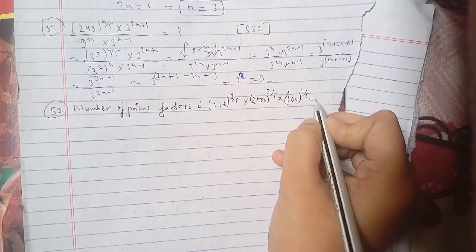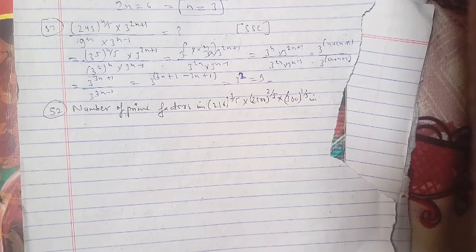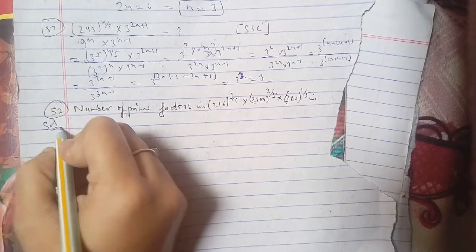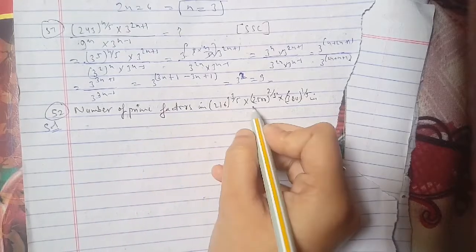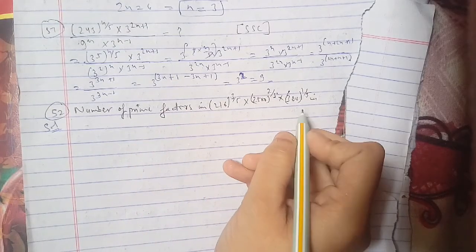The options we have for the same are 6, 7, 8 and none. So we'll go ahead for the solution for the same.